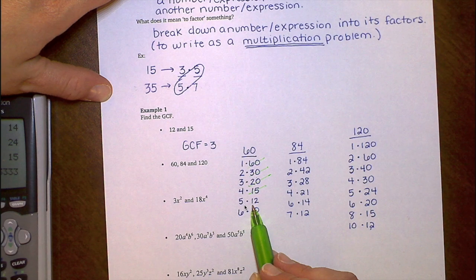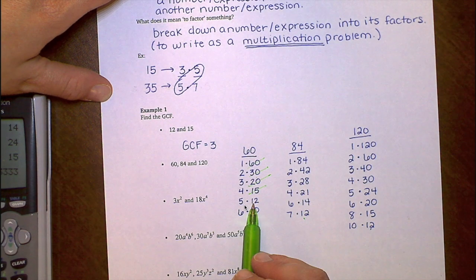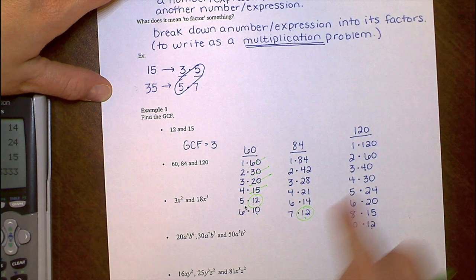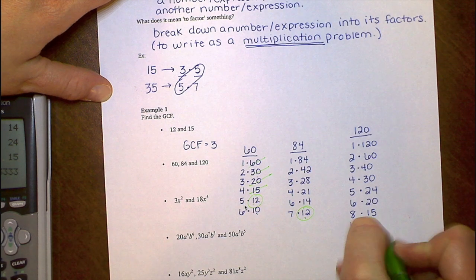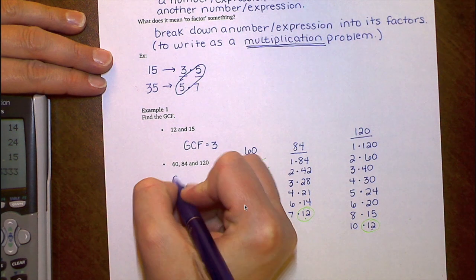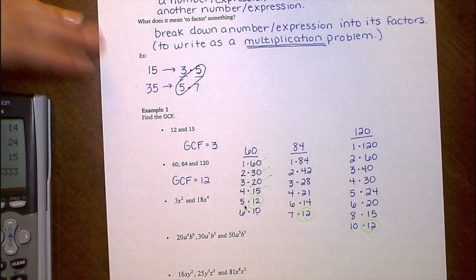Oh, but 12 shows up over here, right? Okay, so far I'm good with 12. So 12 is here. 12 is here. Does 12 also show up on this list? Yes, it does. So the largest number that shows up on all three lists is 12, okay? And so that means back here I could say that the GCF is equal to 12.